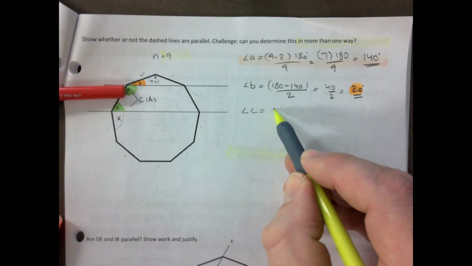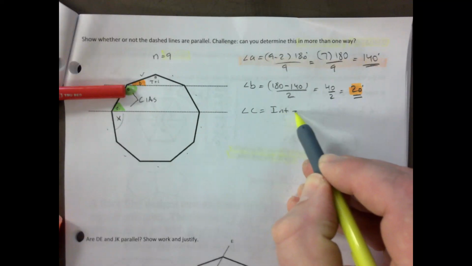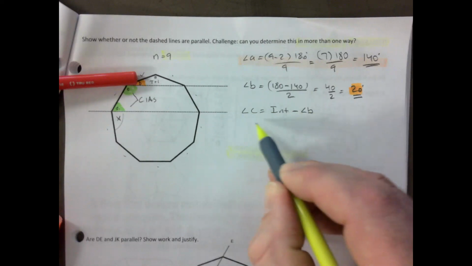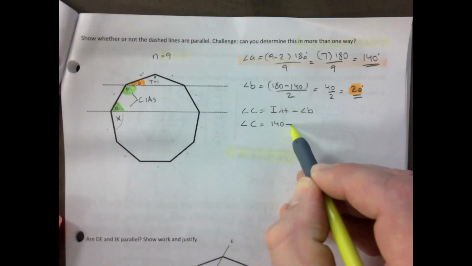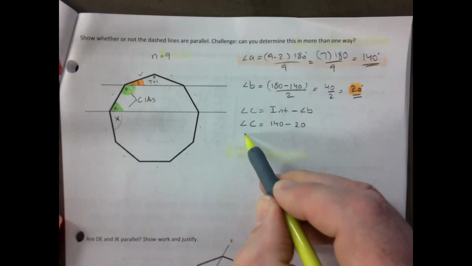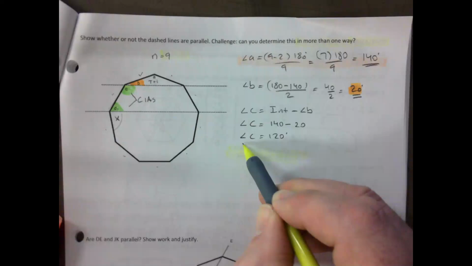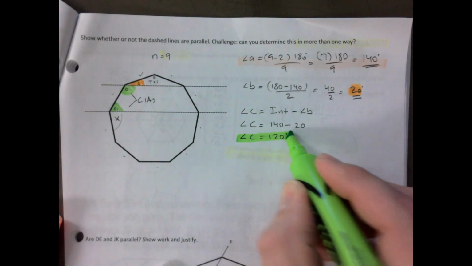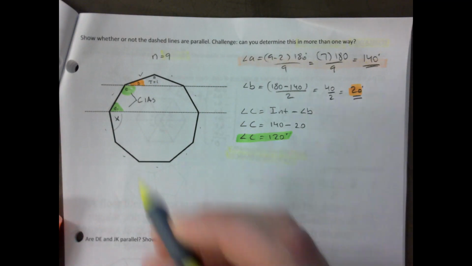I will take the interior angle minus angle B. So I'm going to go 140 minus 20. So angle C is 120 degrees. It's important. That's one of the green ones. Maybe you shouldn't have used both the same color, but it's still, right? So we know that this is 120.